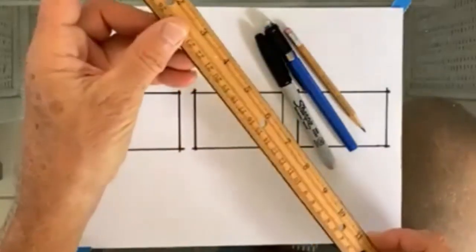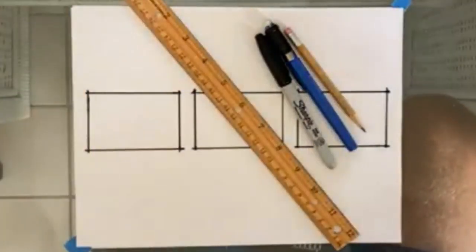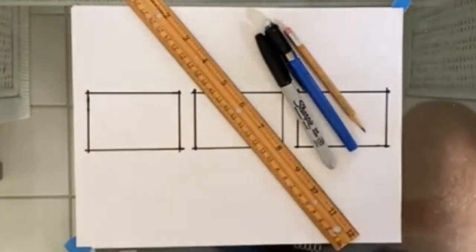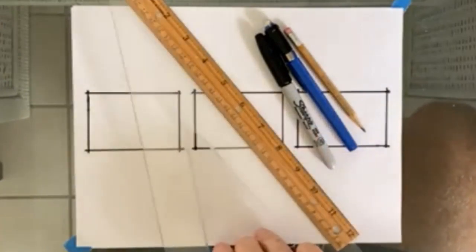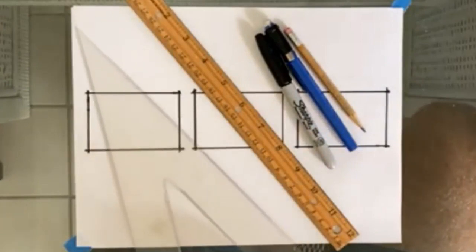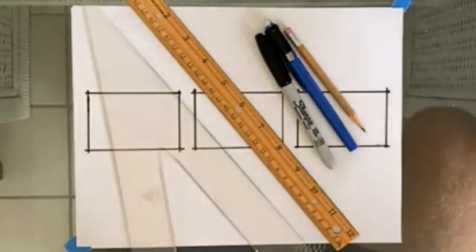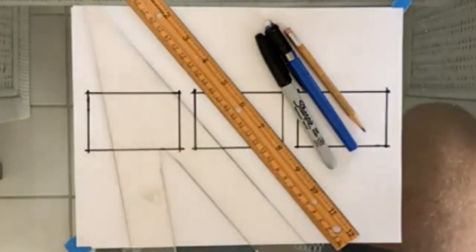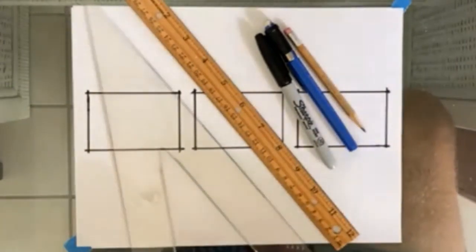You can either have a straight edge like this, which is a classic ruler, or, hold on, I'm going to grab something else here. A really good tool to have when drawing is a triangle. And that triangle is typically clear, so you can see through it as you're drawing your straight edges. Okay? So those are the tools we're going to need today later in class for the drawing part of it.